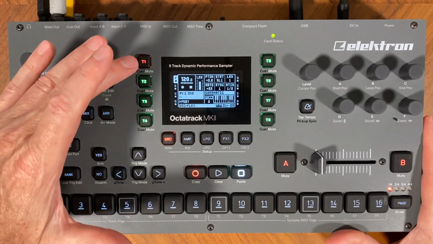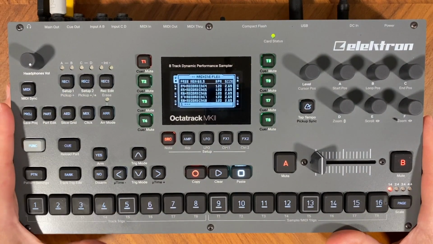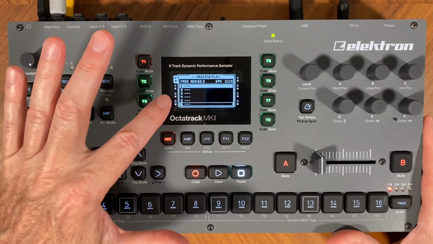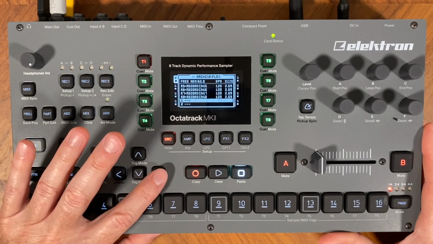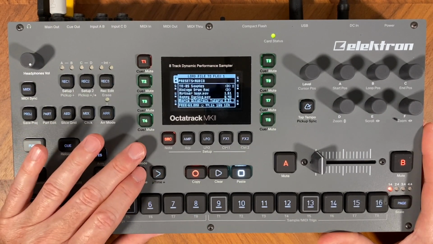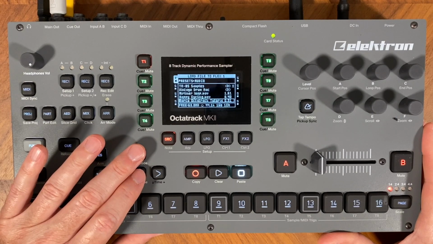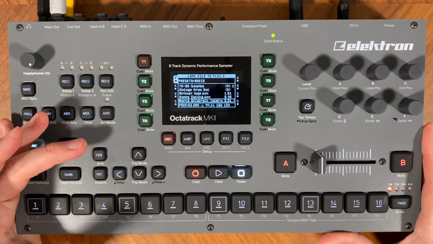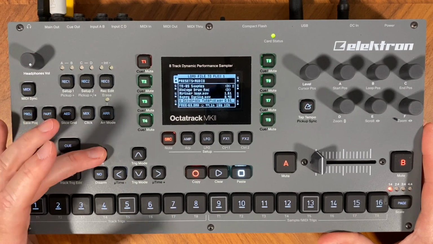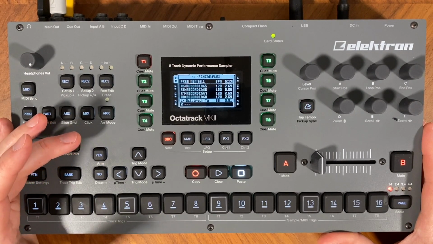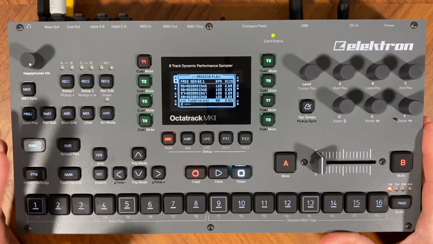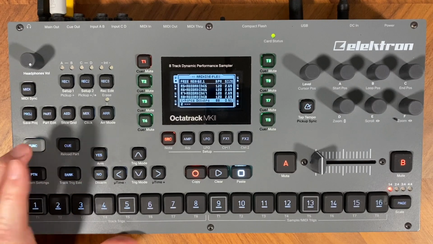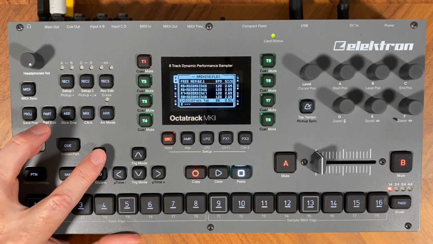So double click on the track button and go down to slot 1 and hit the right arrow. Go down to Marco Octatrack tutorial wave, and we can hit yes, and that puts that into slot 1. And if we want to hear that sample, we can hold down function and hit yes.